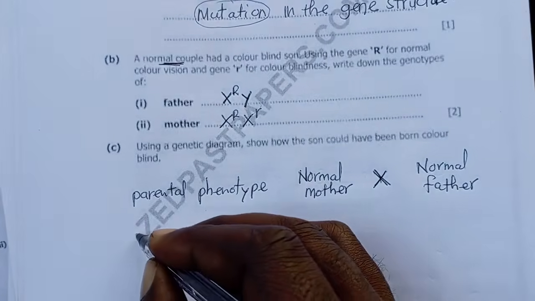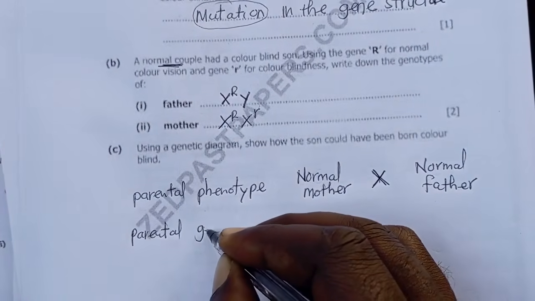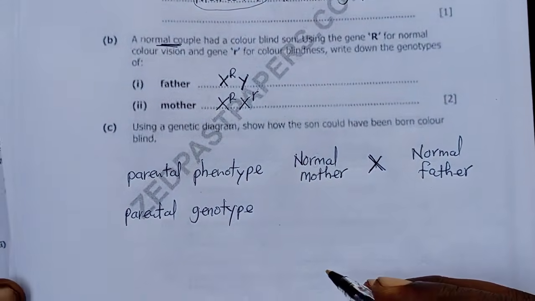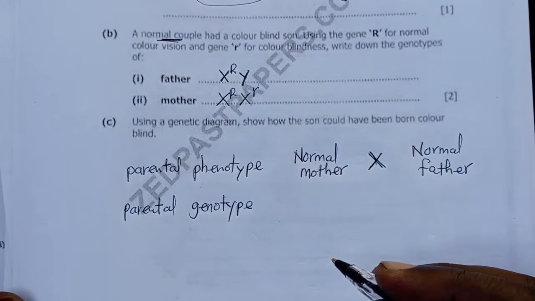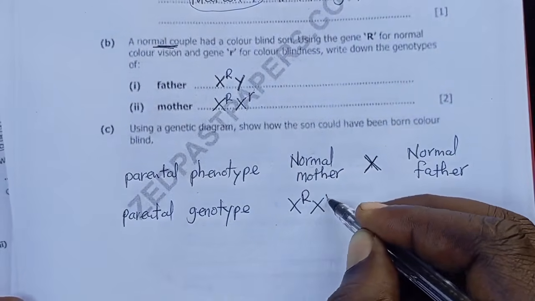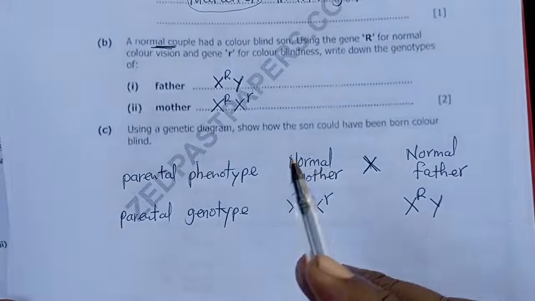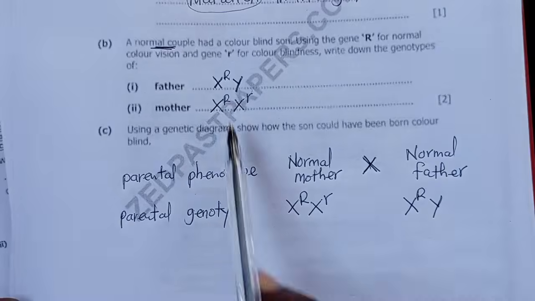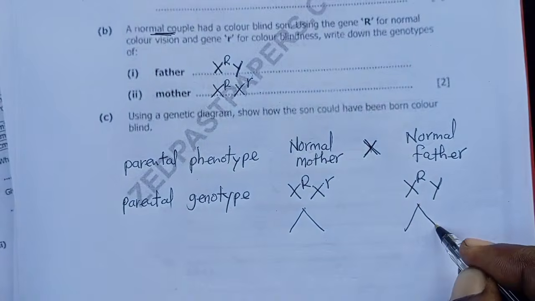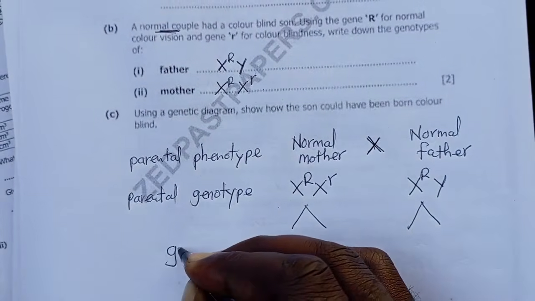Very important. Stage 2 or step 2, where you say parental genotype. Parental genotype, what do we mean? For the mother, we said it is like this, isn't it? This is for the mother. For the father, these are the genotypes. From here, we split these to form what we get to call gametes, which is step 3. So we form gametes.